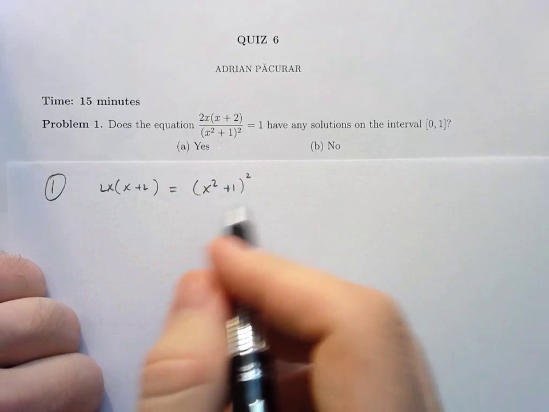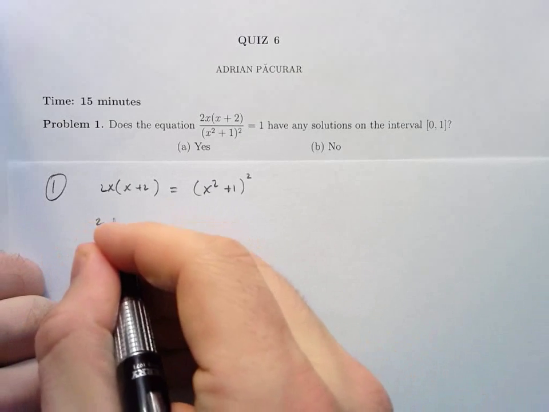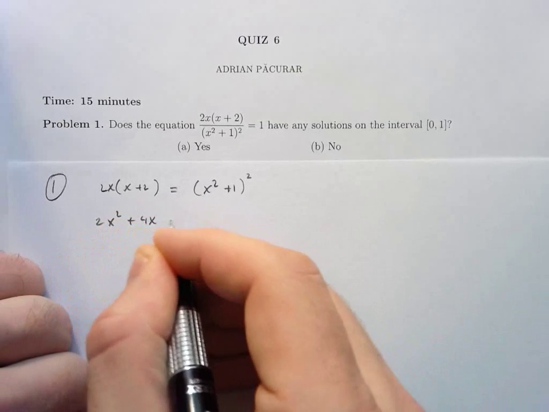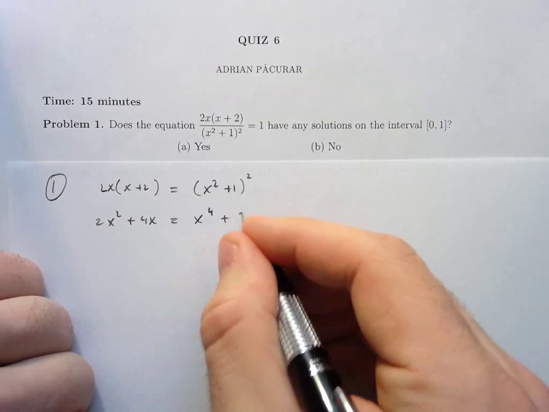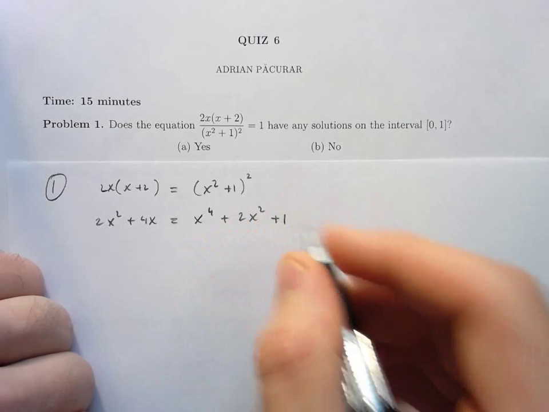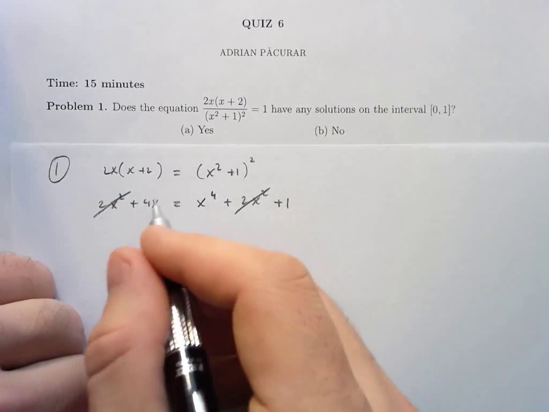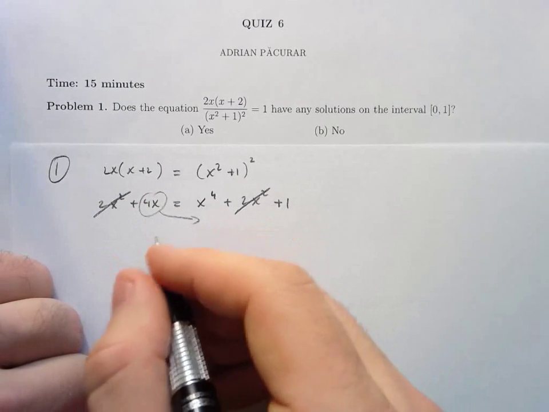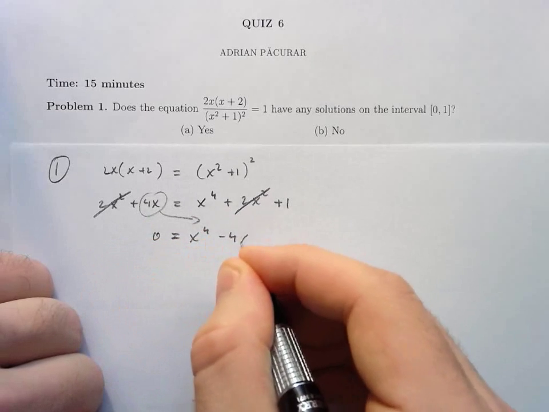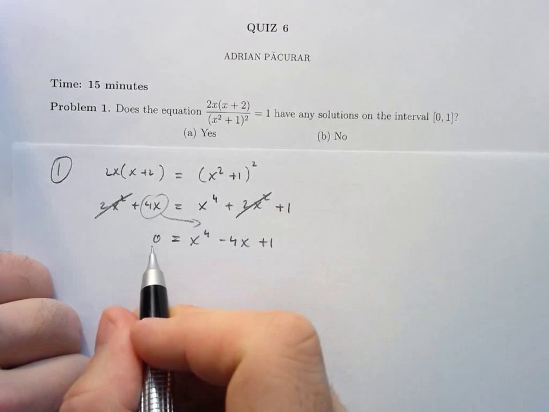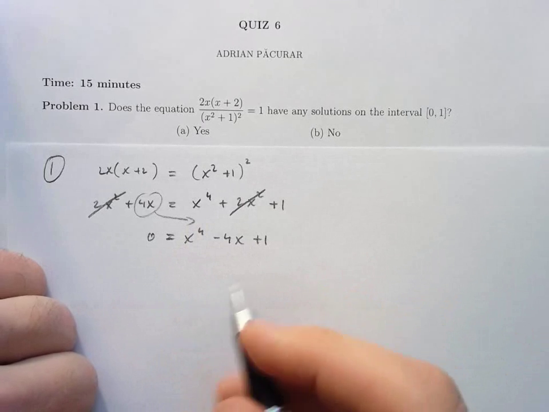Now let's multiply everything out and let's square this term to end up with 2x squared plus 4x equals x to the 4th plus 2x squared plus 1, and at this point we can cancel the square terms, and we're also going to move the 4x to the other side, giving us x to the 4th minus 4x plus 1 equals 0.